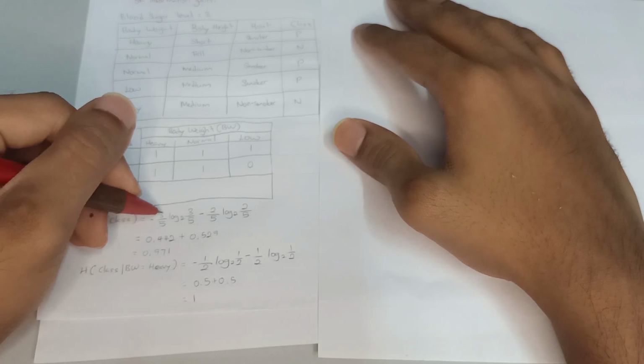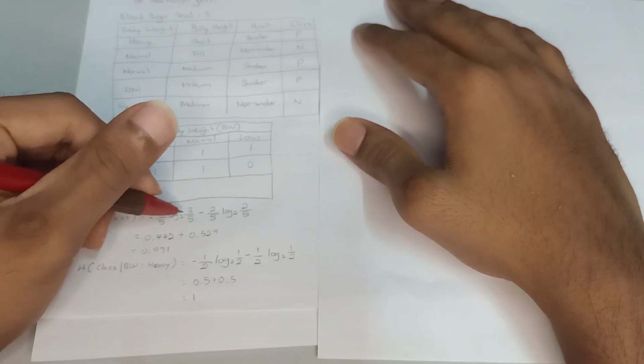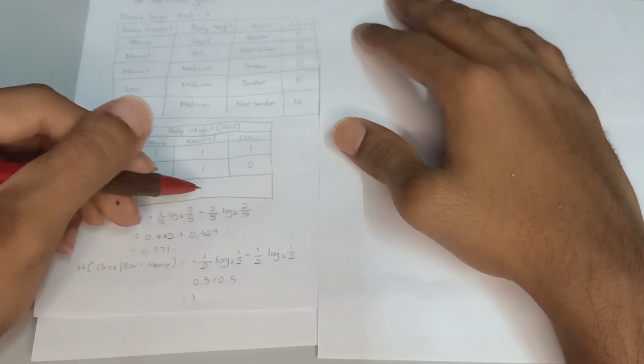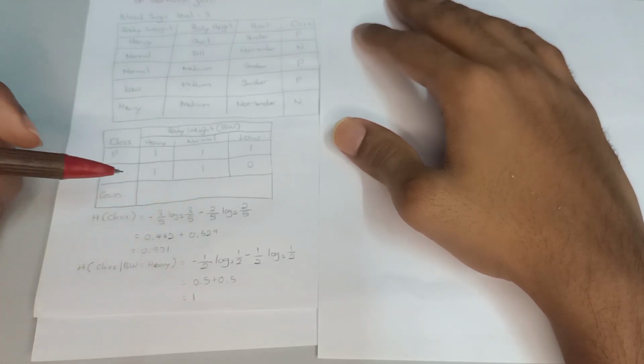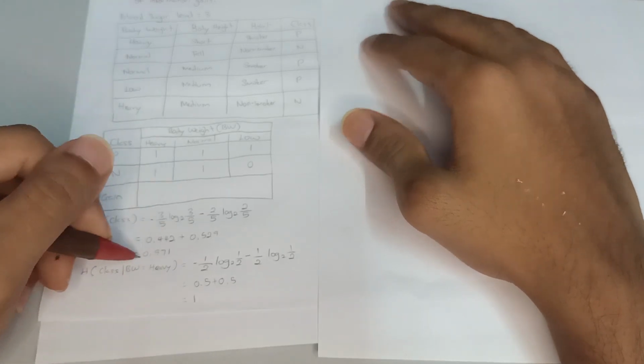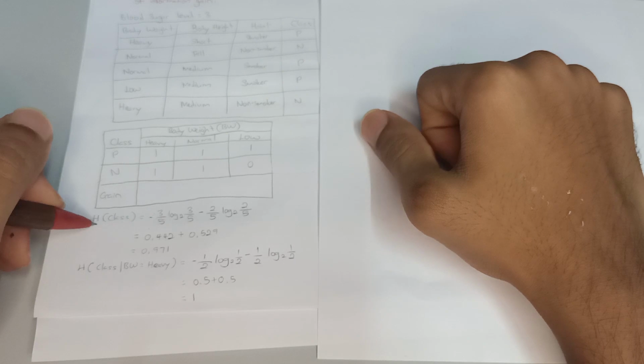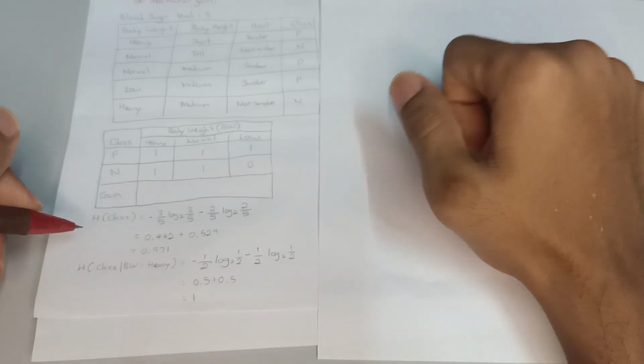Negative 3/5 log 2 3/5 minus 2/5 log 2 2/5. What I get is 0.971. That is the H class for body weight.